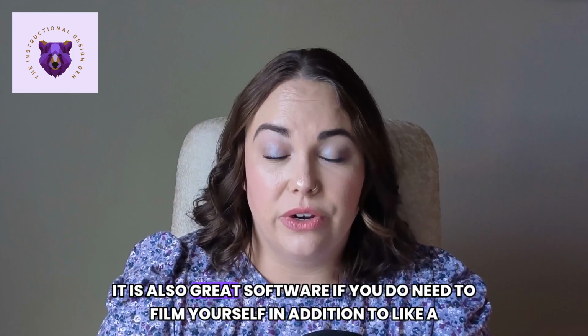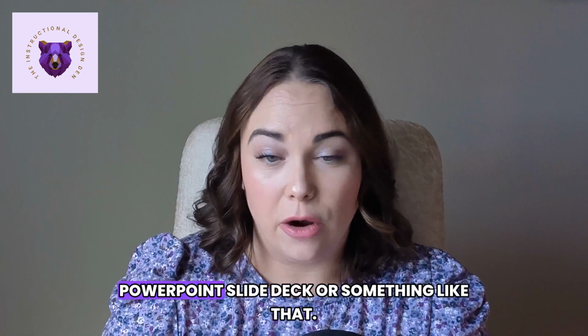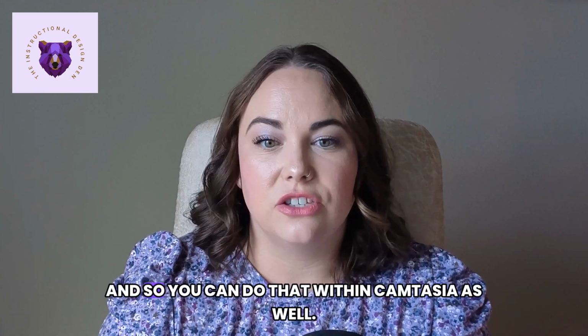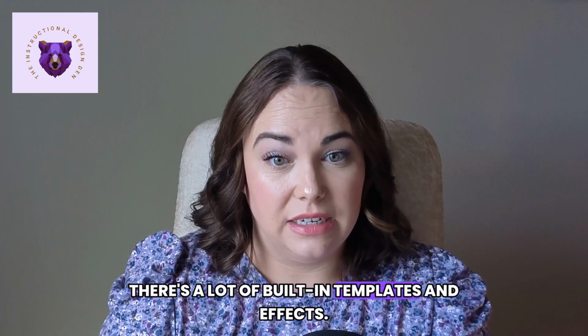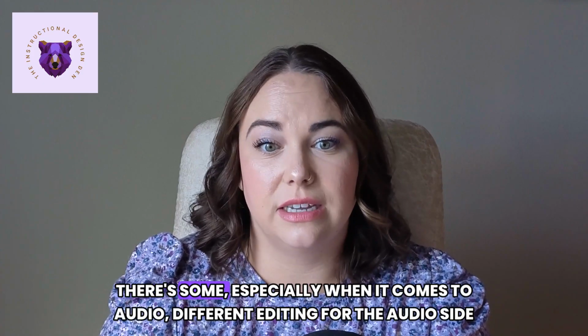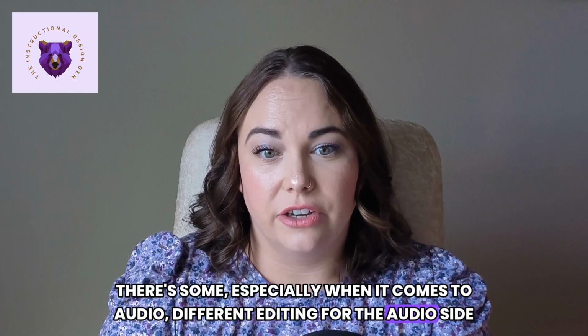It is also great software if you do need to film yourself in addition to like a PowerPoint slide deck or something like that. And so you can do that within Camtasia as well. There's a lot of built-in templates and effects. There's some, especially when it comes to Audiate, different editing for the audio side of things.